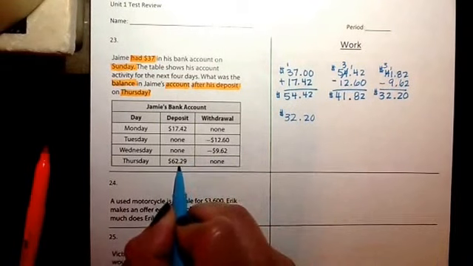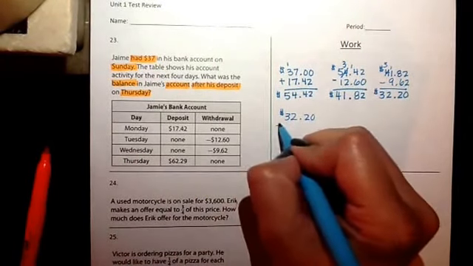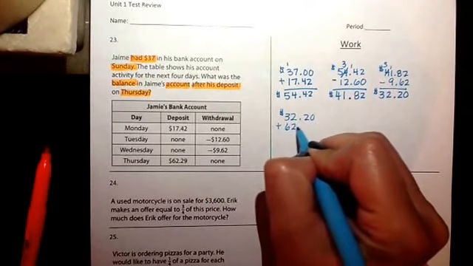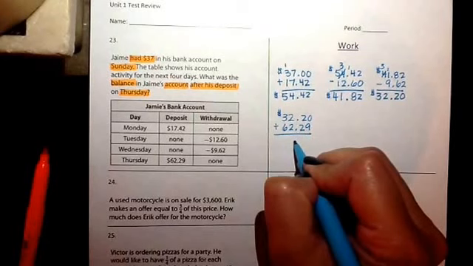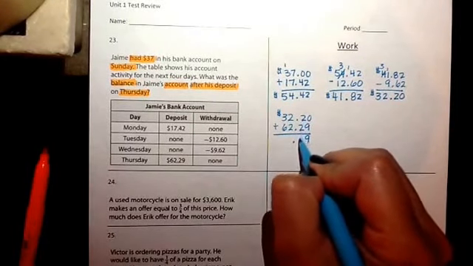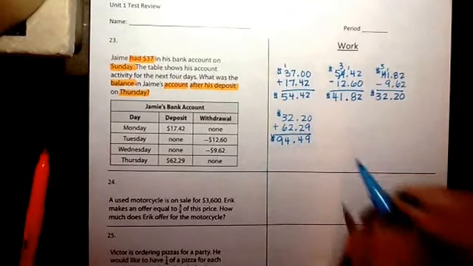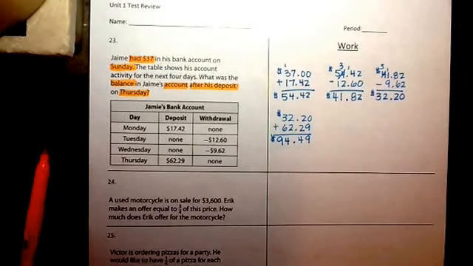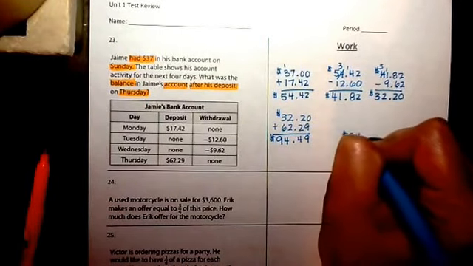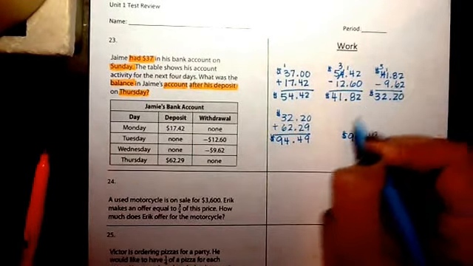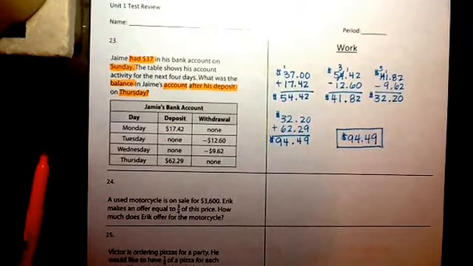So he's putting money back into his account, which deposit means you're adding that money when you're putting money in. That's a positive thing. You keep those decimals in line and you just add, lining up your digits. And his balance at the end of Thursday ends up being $94.49. And that's the final answer that you should have come up with for number 23.